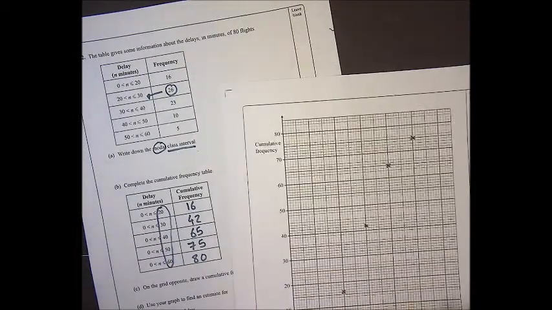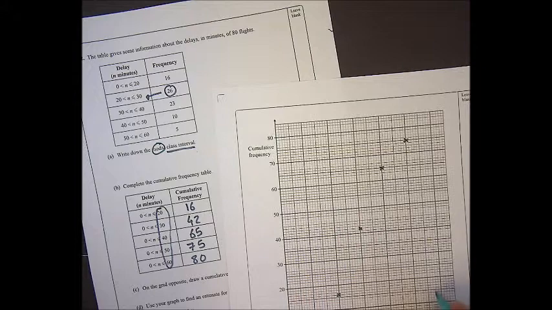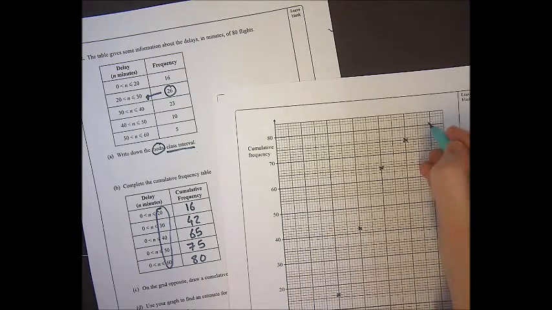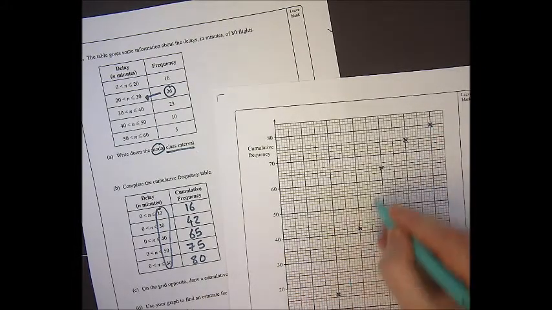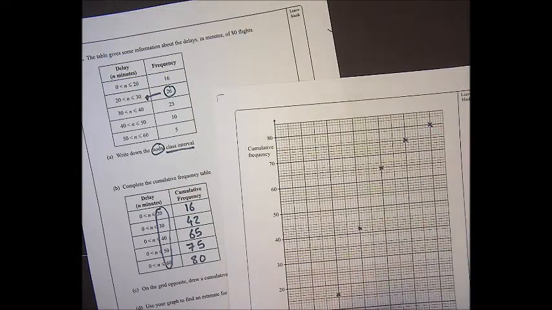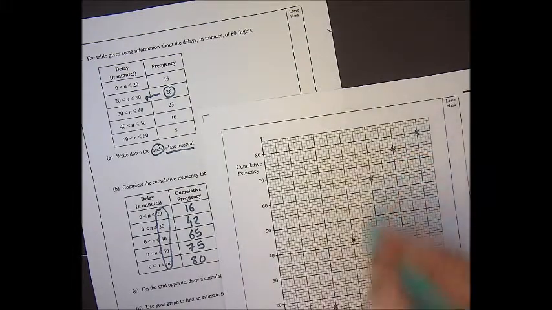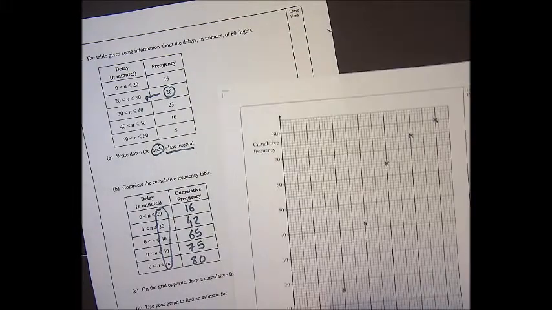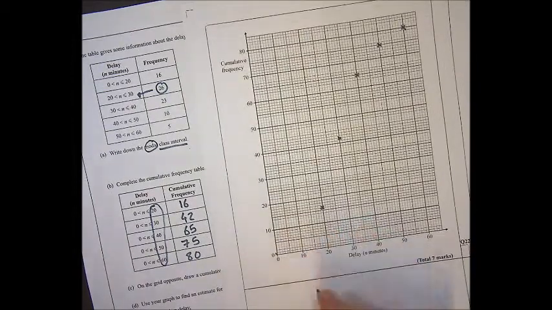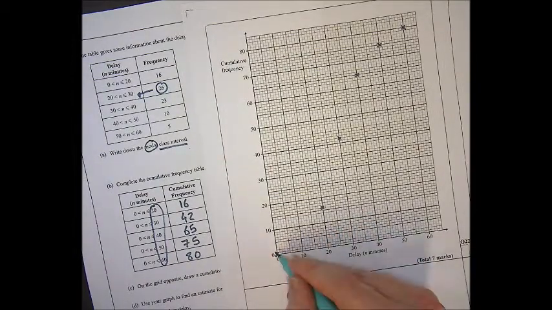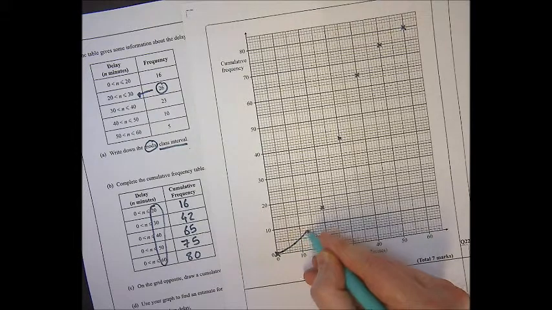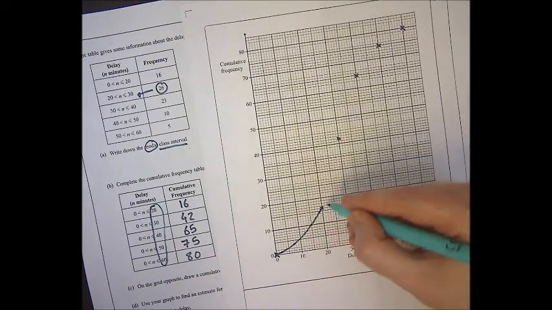Right, we can draw a smooth curve on this. I like to also join the dots to 0 as well. So I'm going to just draw a smooth curve like that. Using a ruler is a rough approximation for this curve that I've produced here. As long as you've got a curve, that gets you both marks.